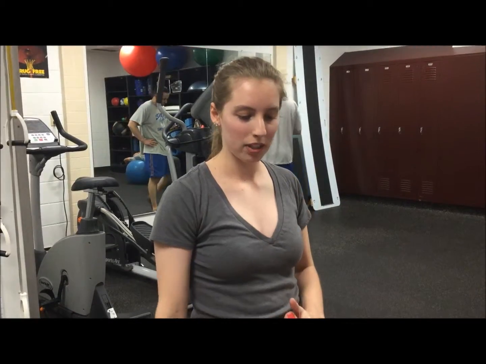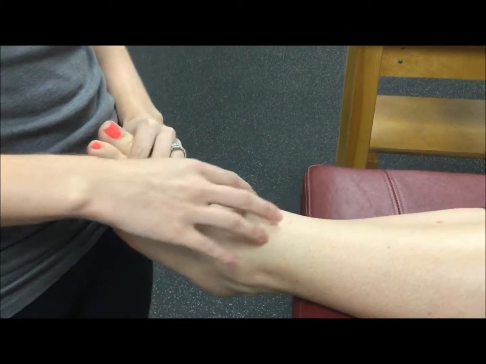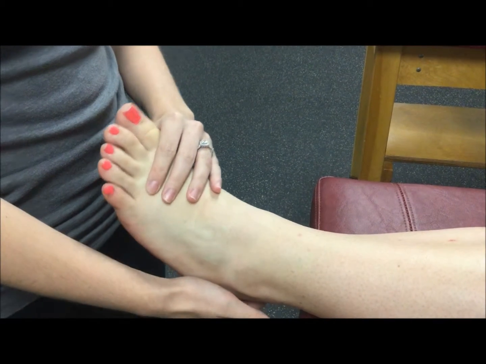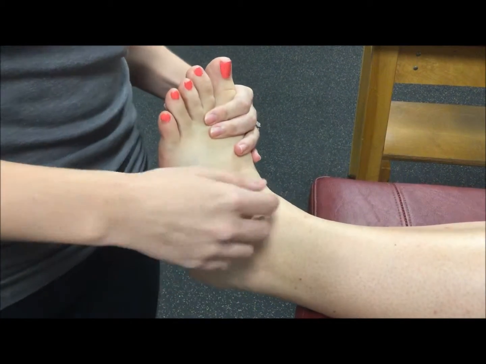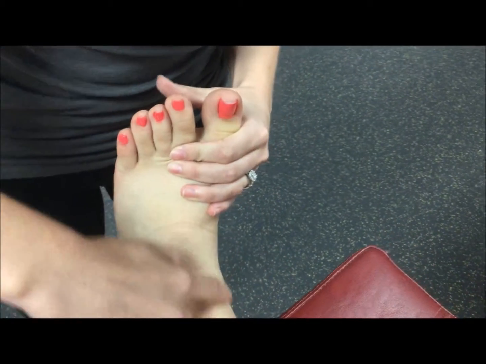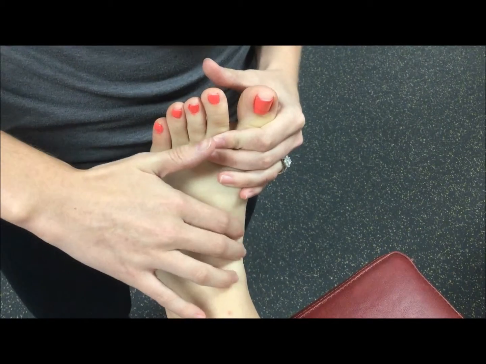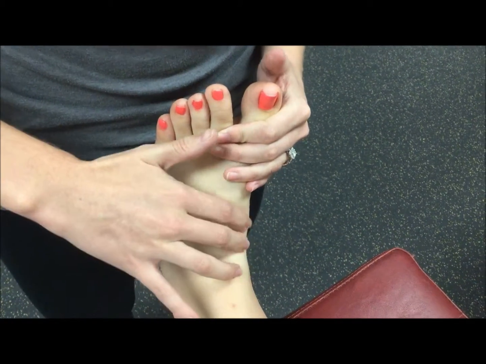And now I'm going to palpate the dorsum side of the foot between the two malleoli. So what you're going to do, there's going to be three tendons on the top of the foot that we're going to palpate. You're going to have the patient dorsiflex and invert the foot against resistance. The most prominent one's going to be right here, and that's going to be your tibialis anterior tendon. You're going to palpate that down to its insertion on the medial aspect of the base of the first metatarsal.